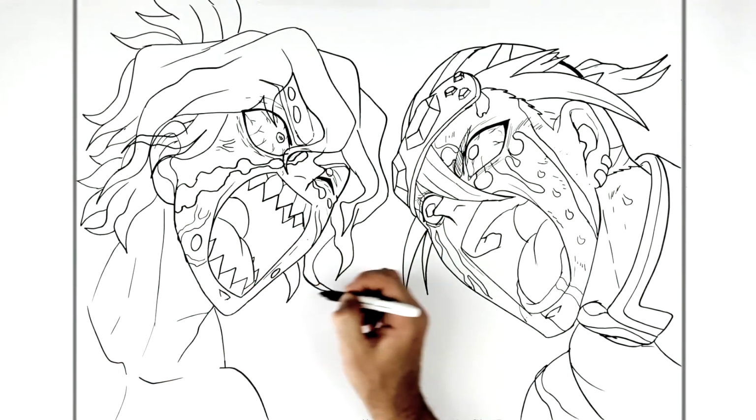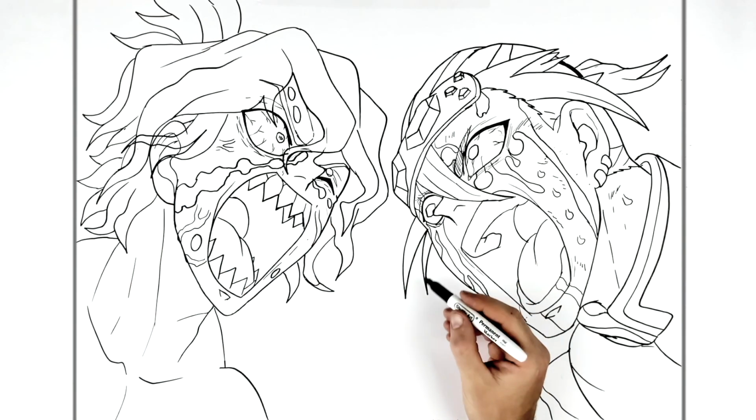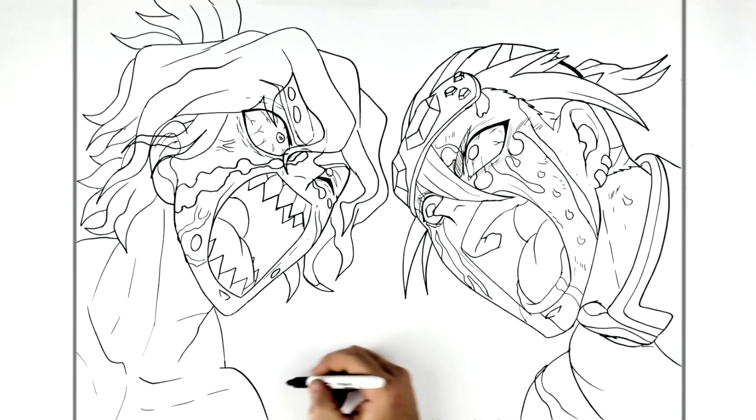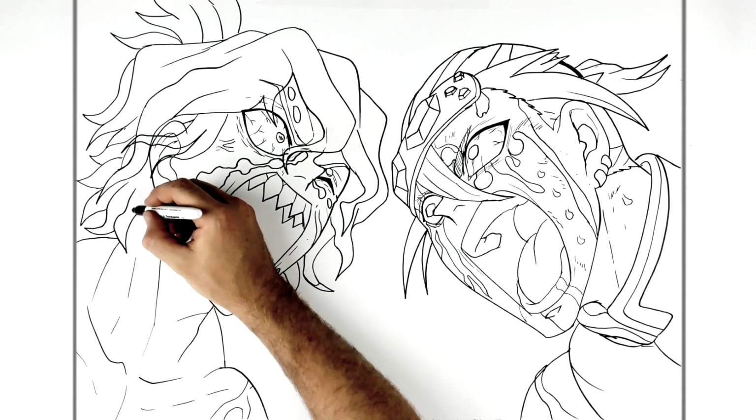I'm going to put Adam's apple there, and then his trapezius here. Bottom of his collarbones and stuff. And there's all veins. Veins on his neck.